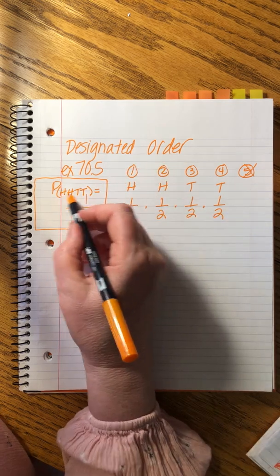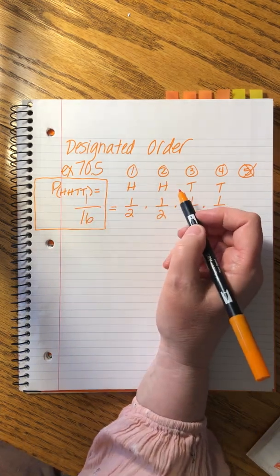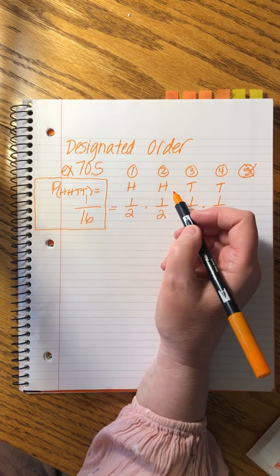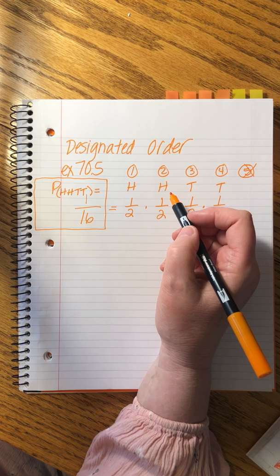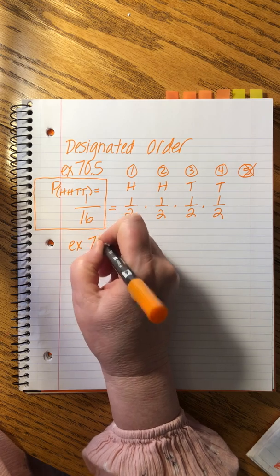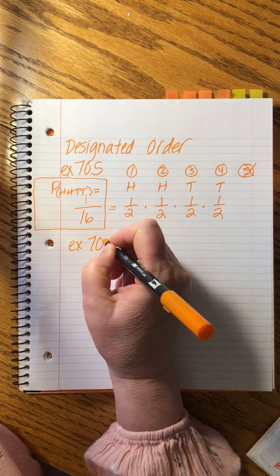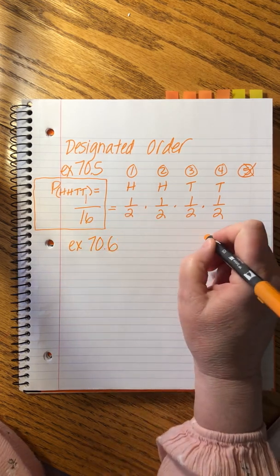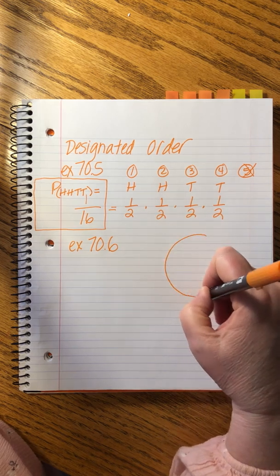Right? We can just make up little codes of what we want to write there. Okay. Example 70.6 is a similar designated order problem. And this is our last problem. This one involves a spinner.